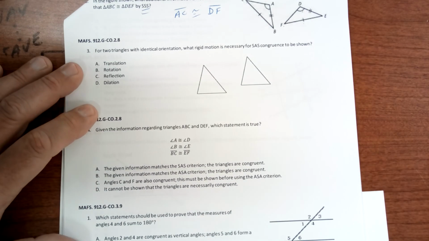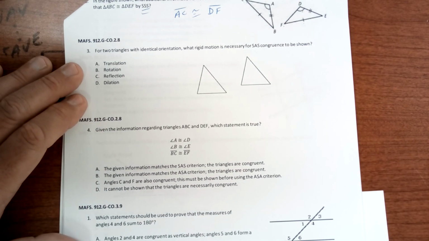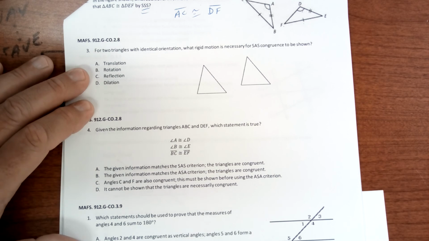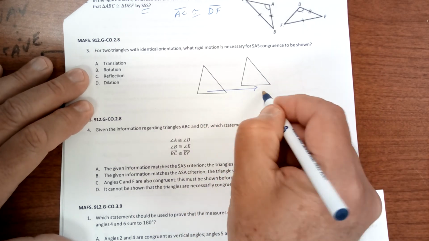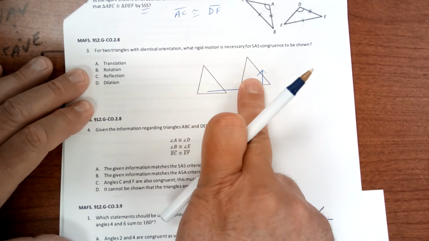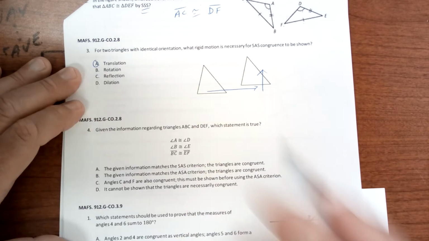Number 3 here. For two triangles with identical orientation with rigid motion, what rigid motion is necessary for side angle side? Let me think here a minute. Okay, so they're identical. I'm going to say translation. All right, here on this one right here, because what you want to do is slide this over and then slide it up so it matches. Over and up. I'm going to say translation. You don't have to reflect that one.